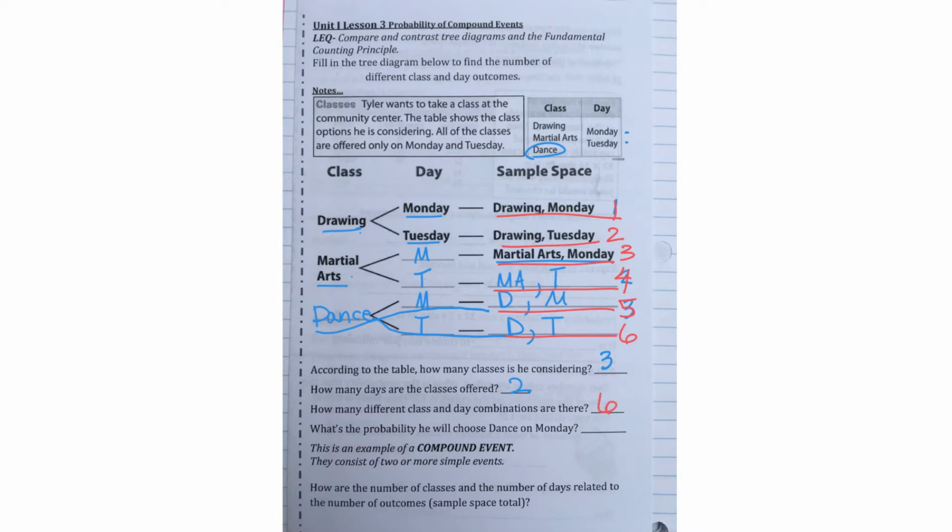Well, there's 6. So when we look at this, we can say the probability, theoretically, he will choose dance on Monday. Well, there's only 1 dance on Monday. So the probability of him choosing dance on Monday is 1 out of the 6. And you can just leave that as a fraction. So this is an example of a compound event. They consist of 2 or more simple events.